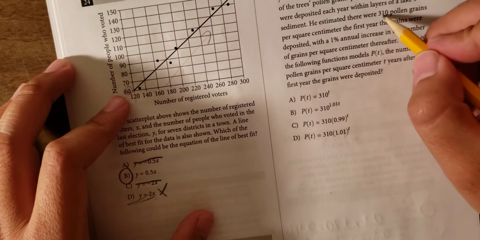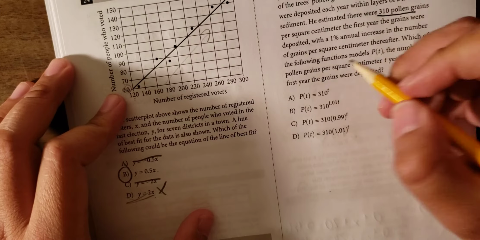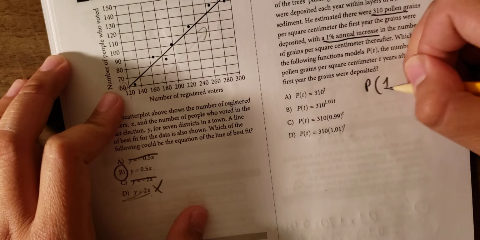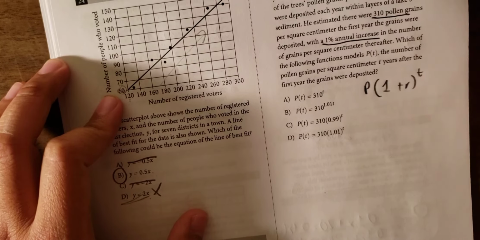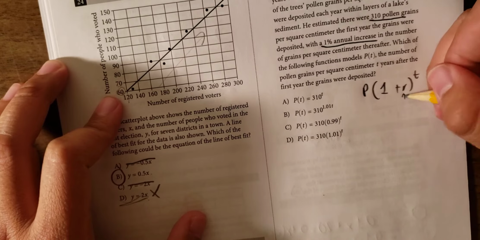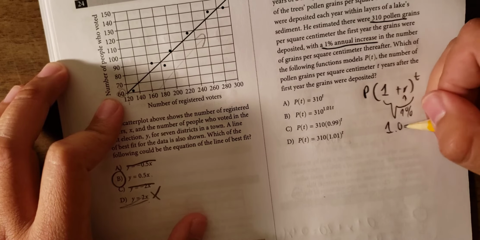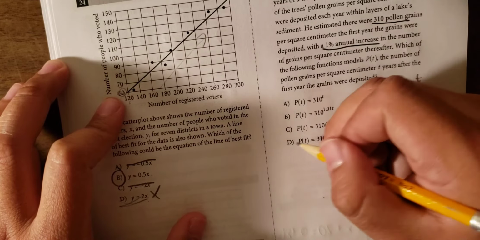So we have 210 at the beginning, 1% annual increase, so you get about this formula. So 1 in here, and you get about 1.01, so it's D.